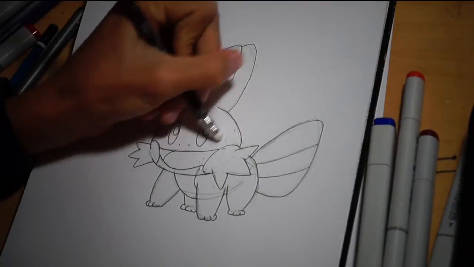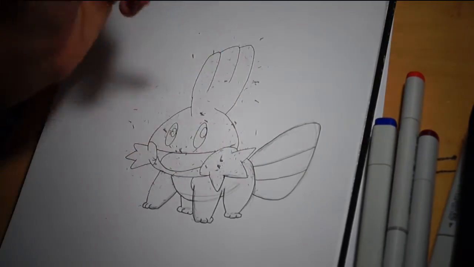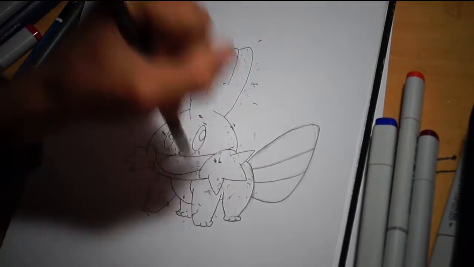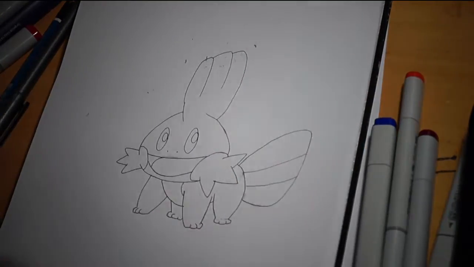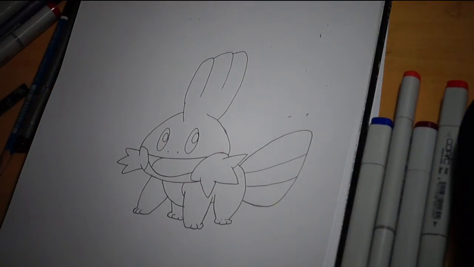Okay. So once you're done with that, remember to wait a little while for the ink to dry, and then you can start to erase the pencil lines that you made. Now it looks nice and clean, but it's not done yet.